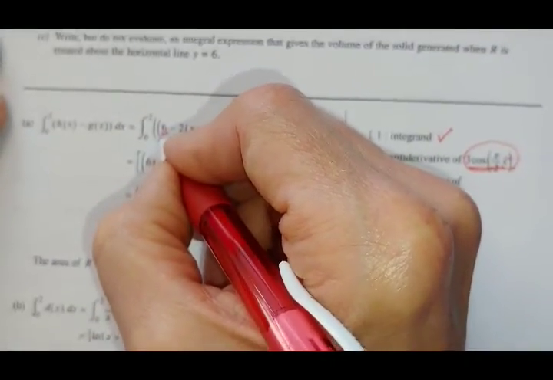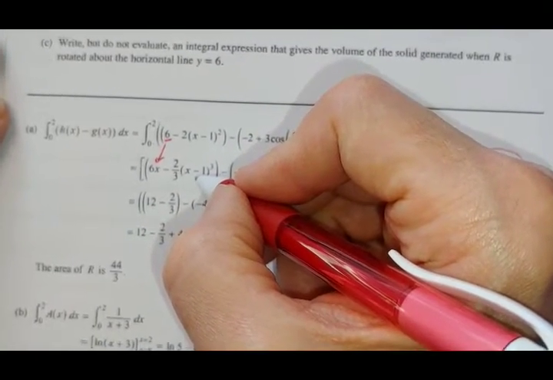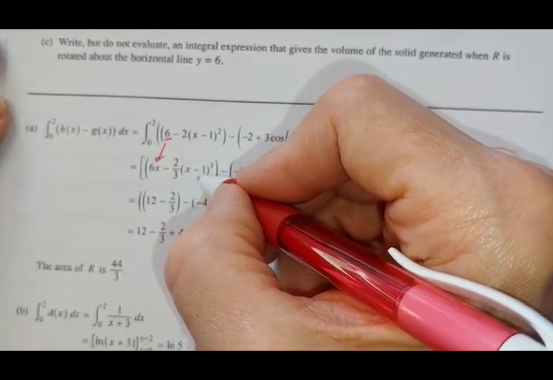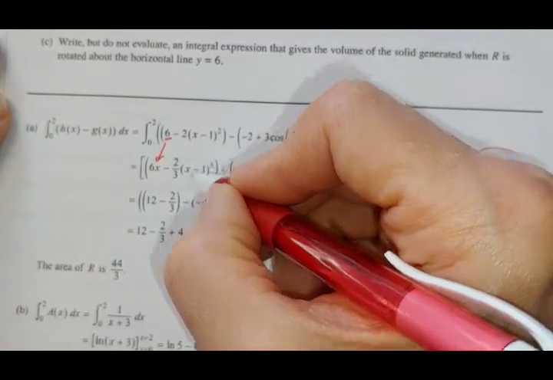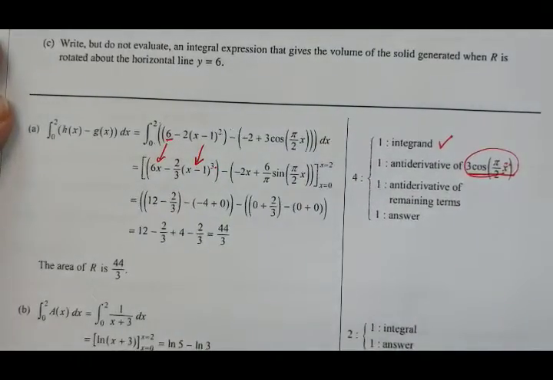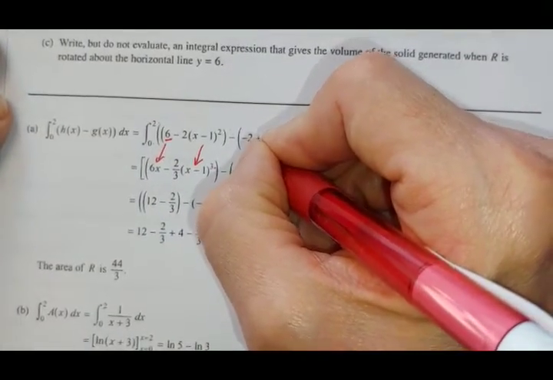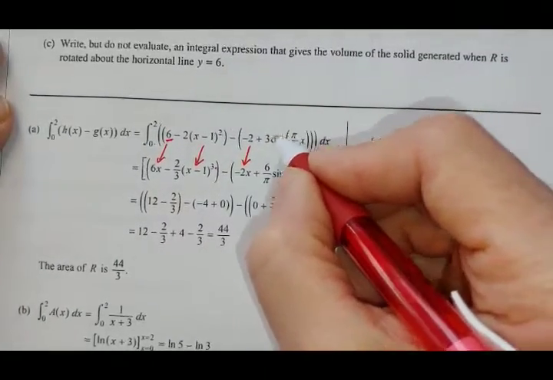The antiderivative of 6 is 6x. The antiderivative, since the inside function is x minus 1, the derivative is x, so you can do a u substitution here, but we're going to increase the power by 1 and divide by the power. So that's the antiderivative of that function. The antiderivative of negative 2 is negative 2x. And then here, let's bring this over to the side.